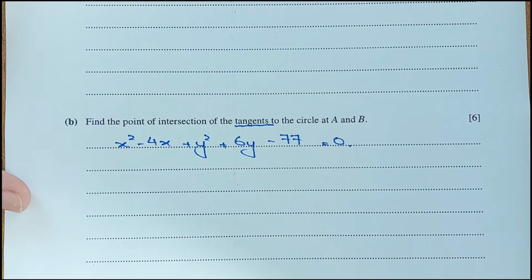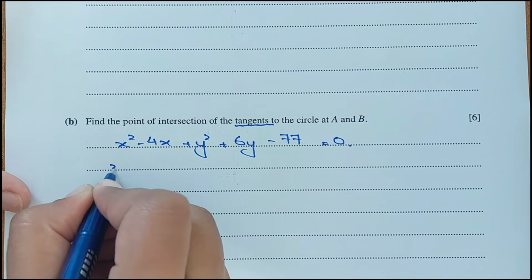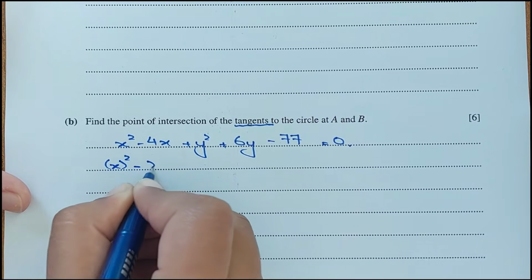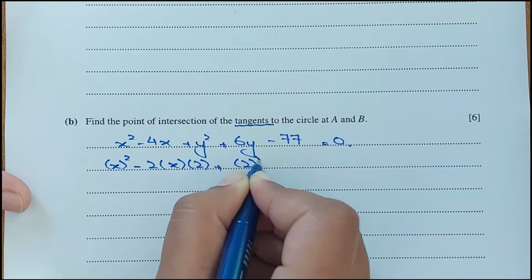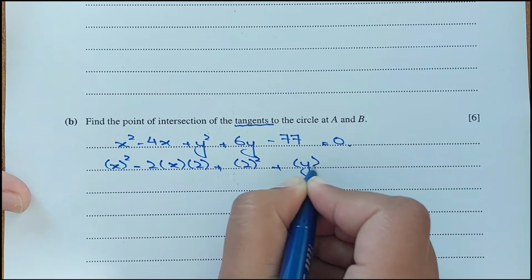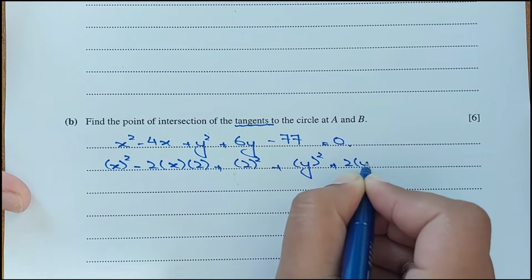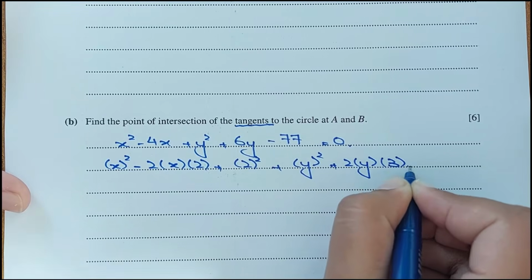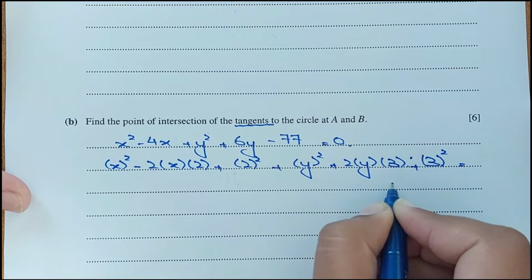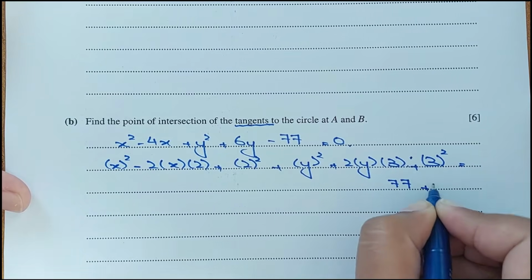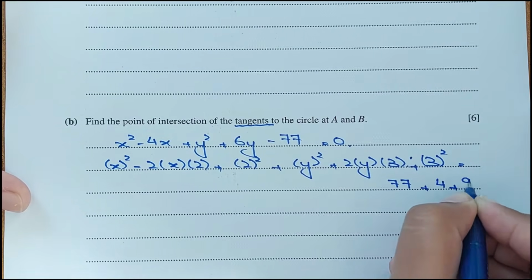Now let me find the center and radius of the circle. So we can say x squared minus 2 times 2x plus 2 squared, plus y squared plus 2 times 3y plus 3 squared, equals 77 plus 2 squared, which is 4, plus 3 squared, which is 9, right?